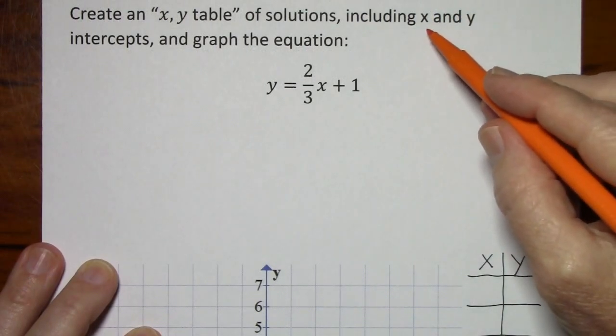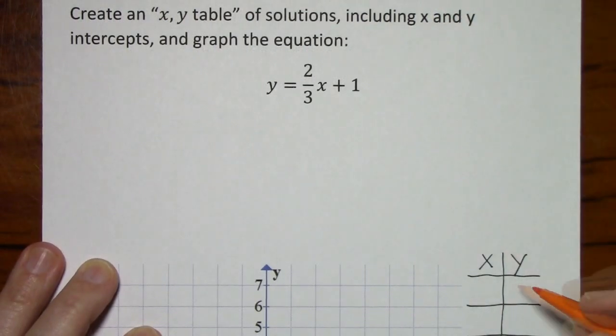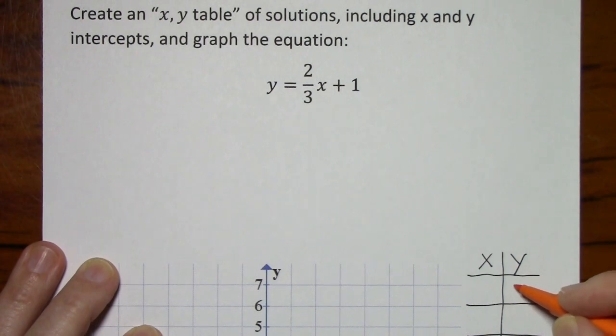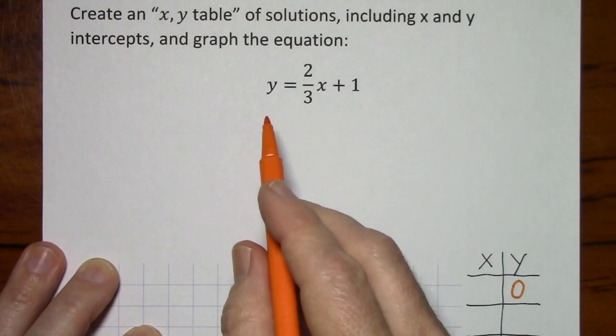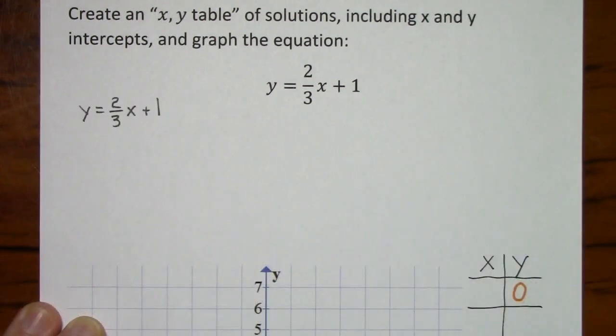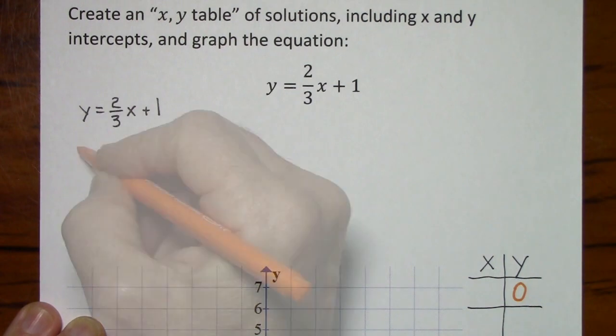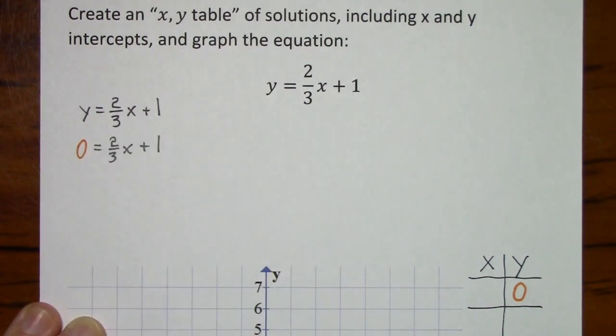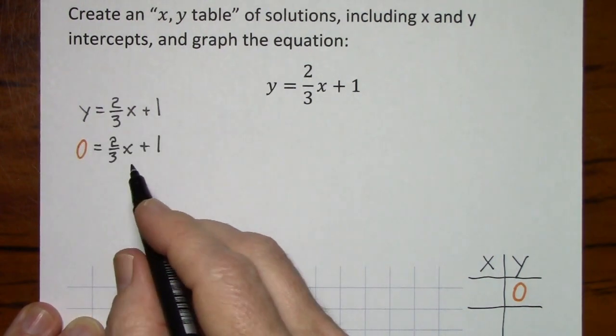We'll start with the x-intercept. The x-intercept occurs when y is 0. So we'll plug a 0 into our equation and see what x is. Solving for x.